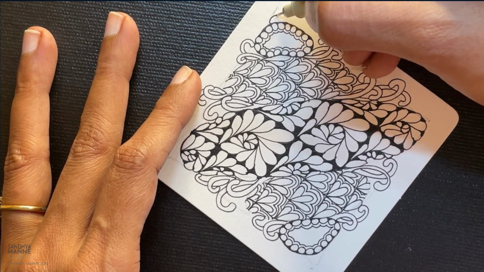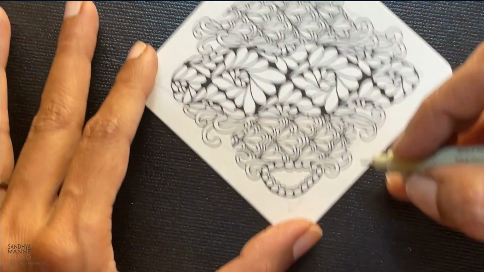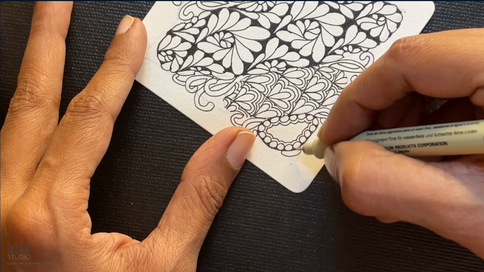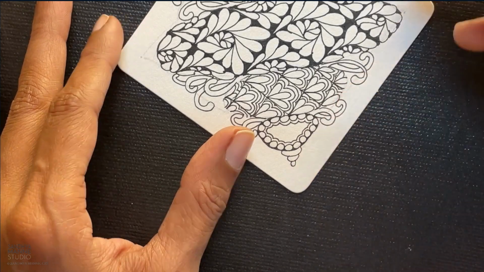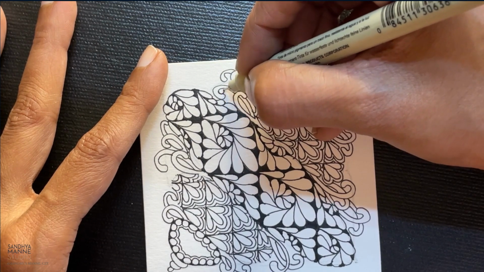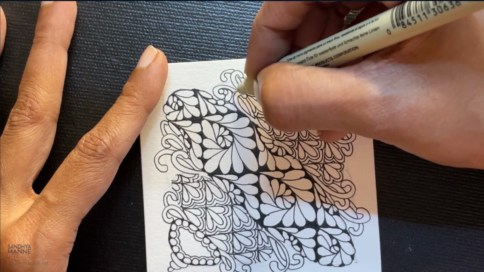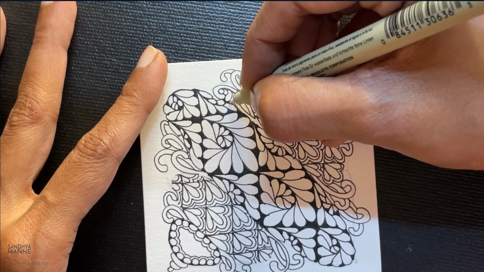Okay, so I'm just going to go around adding something like this here on these two ends. And now I'm also going to go back in and add circles or ripples, more like perk.